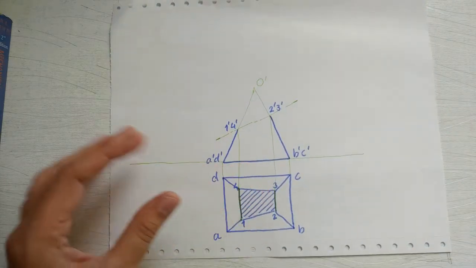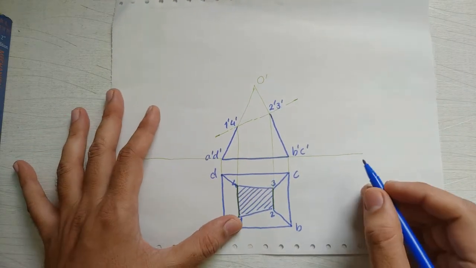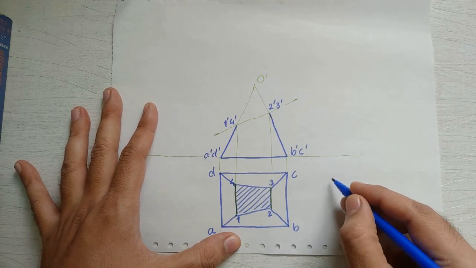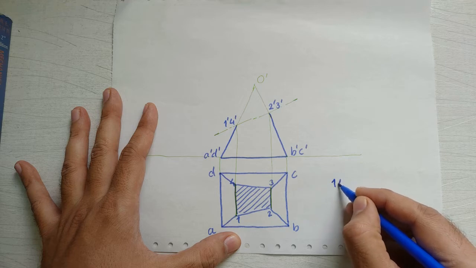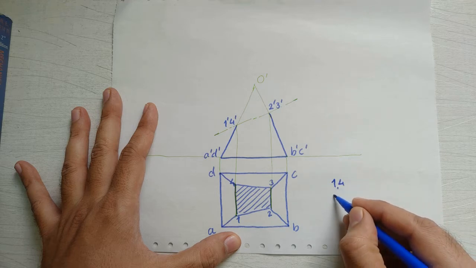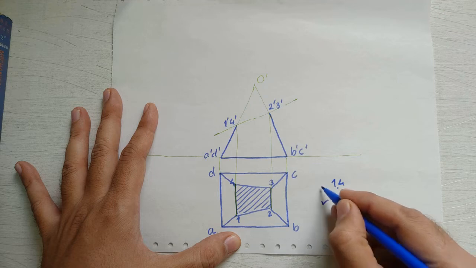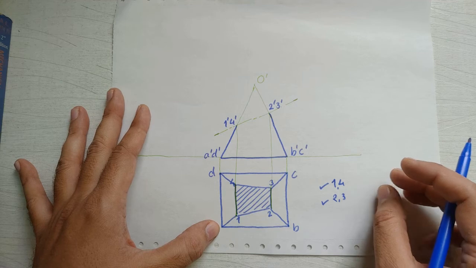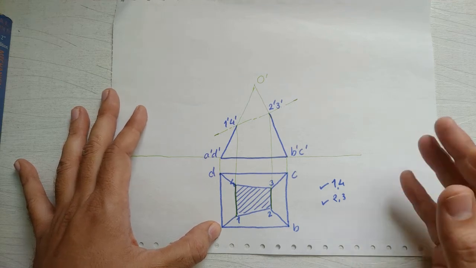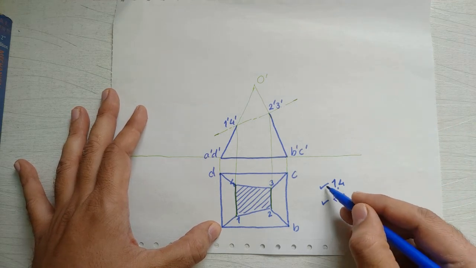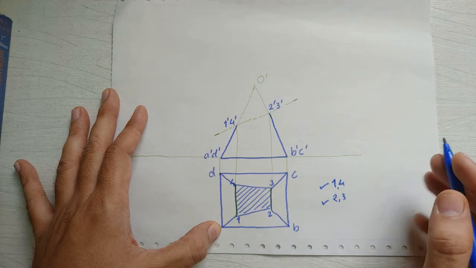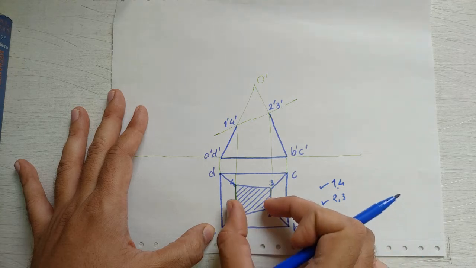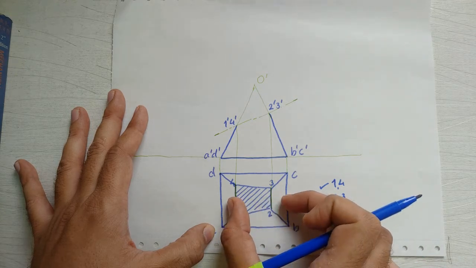Okay. So now we have one clue here, that it is not required to change the length of 1, 4 and 2, 3. It will be observable as true length. That is why when we draw the true section, it is not required to change the length of 1, 4 and 2, 3. Only thing is, it is required to extend this length.